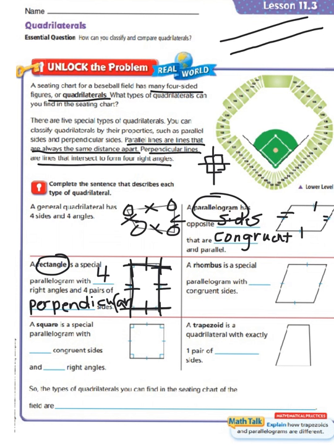Now, a rhombus, which is another quadrilateral, is a special parallelogram with 4 congruent sides. So this one, this one, this one, and this one are all the same length. Now, let's take a look at another example of a parallelogram. A square is a special parallelogram with 4 congruent sides and 4 right angles. So this one, this one, this one, and this one are all congruent, and all the angles formed are right angles.